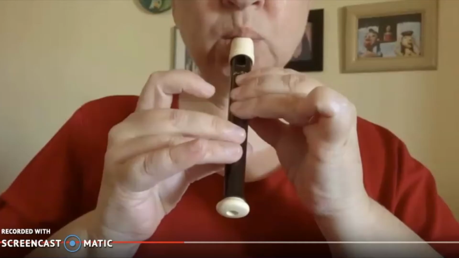This video is an example of the Garklein recorder, which is the smallest recorder there is. So we'll listen to a little bit of this so you can hear what it sounds like.